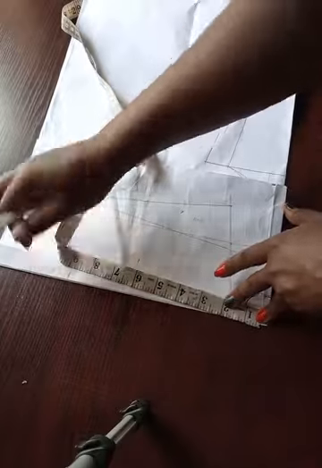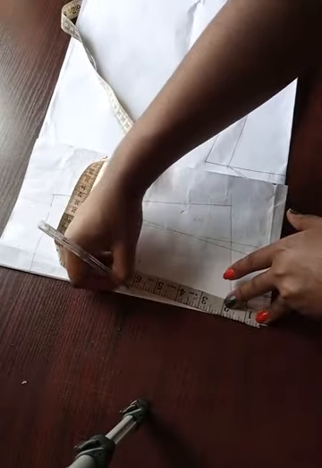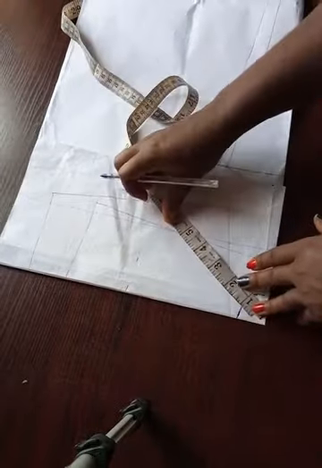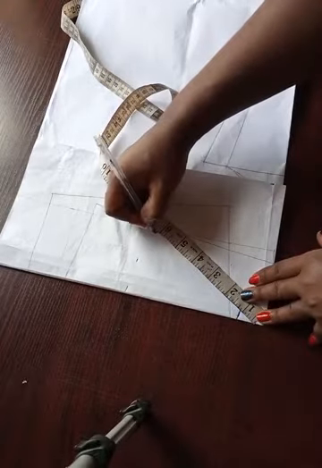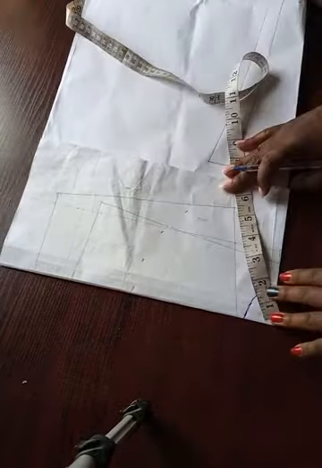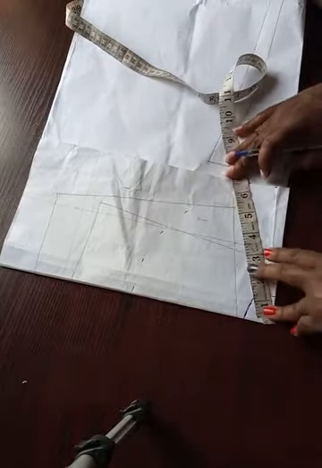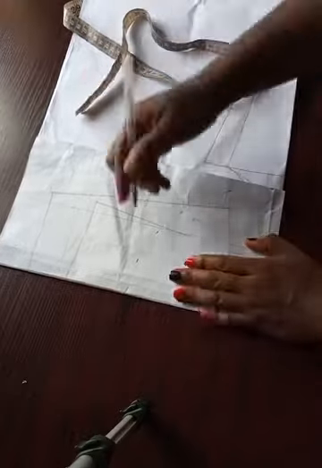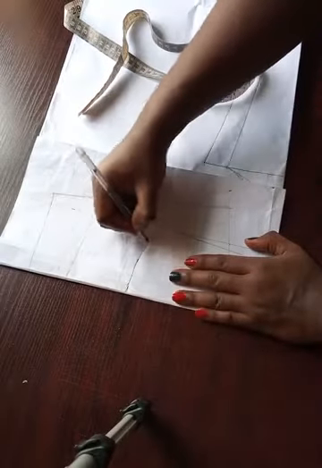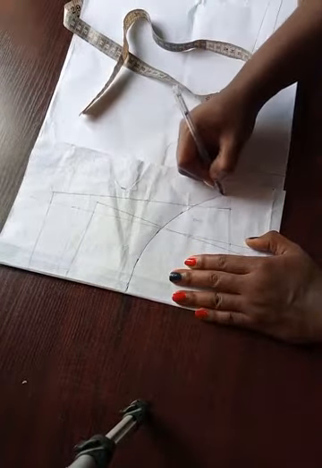When you're done adding all of this, you can then start dividing, so as to be on the safe side. If I want to have a zipper here, I'm going to add my zipper allowance, add my sewing allowance, and then divide everything into 2 at once. I hope that is clear. So we're going to connect the lines like this.